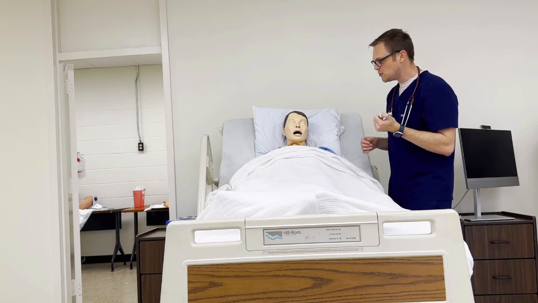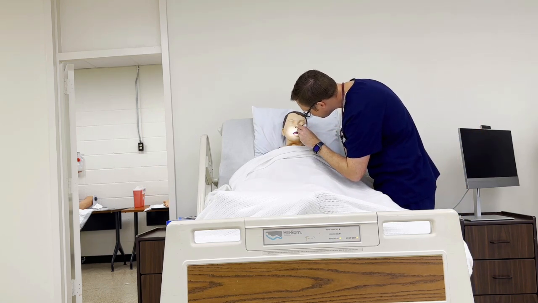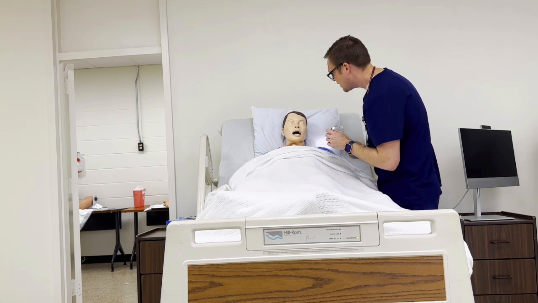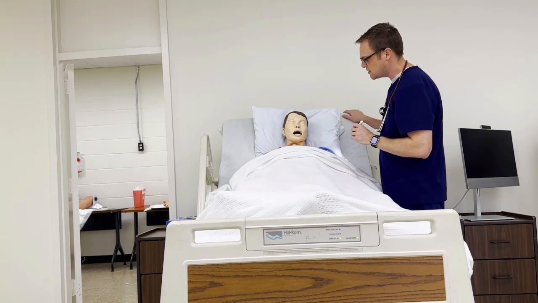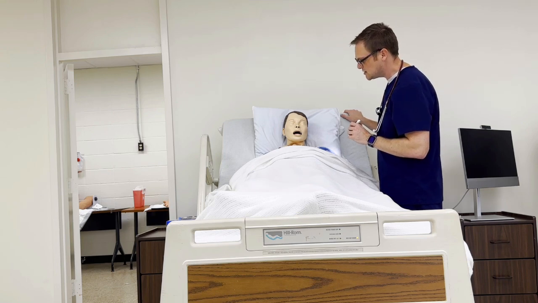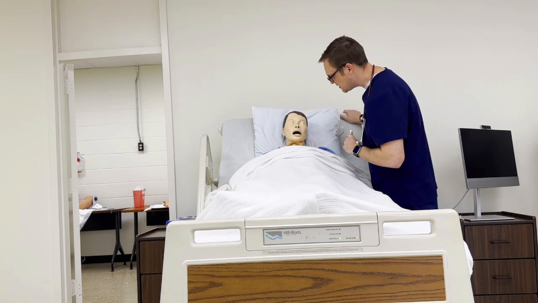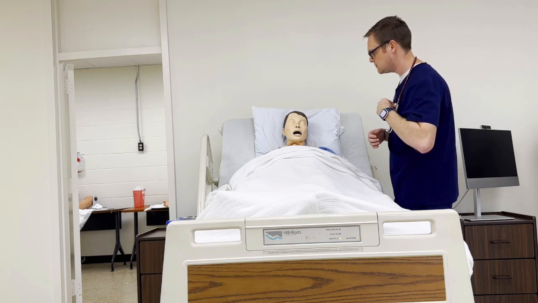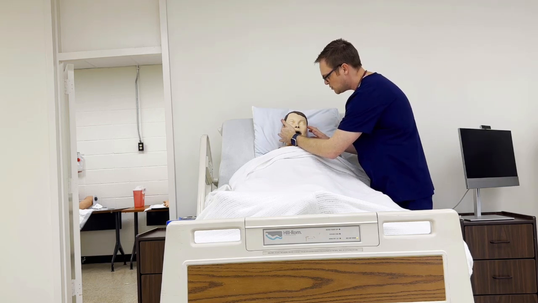I'm gonna check mucous membranes. Can you open your mouth for me? Mucous membranes are pink and moist. I'm looking at their nose as well. I'm checking the skin to see if they have any lesions, to see if their skin is intact on their face. I'm gonna go ahead and feel the temporal pulses.